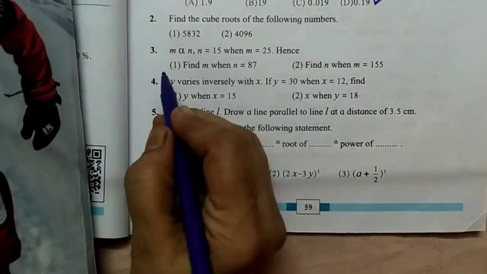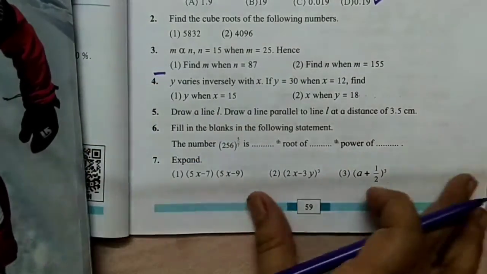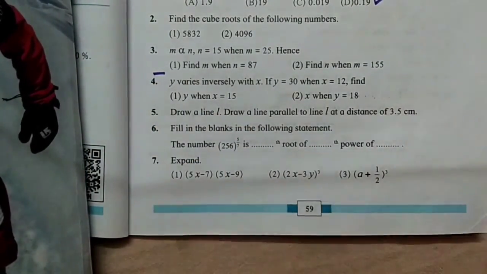Now we have done up to sum number 3. From sum number 4 onwards, we'll continue in the next video.